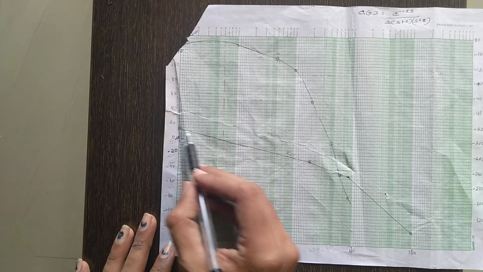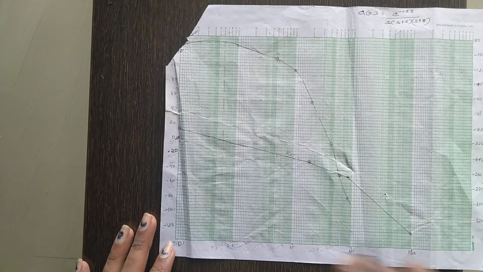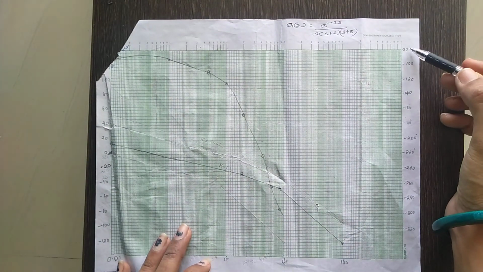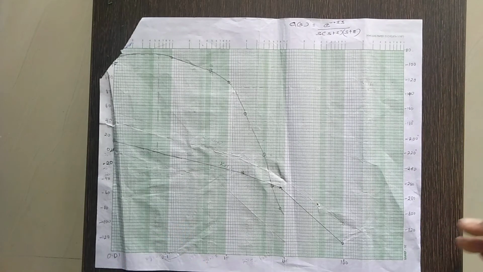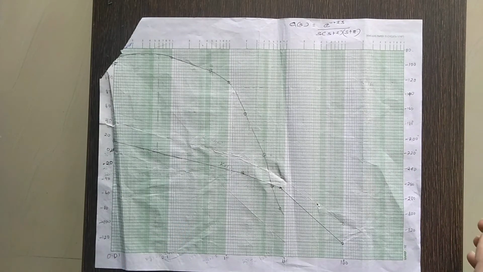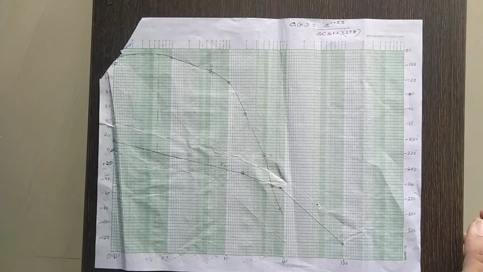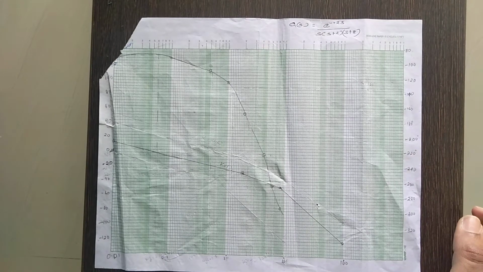We connect the points by using scale. Next, angle of G of j omega. So we mark the angle from minus 180 to minus 320. Okay, so at omega equal to 0.1, it is minus 90, and omega equal to 10, it is minus 334.